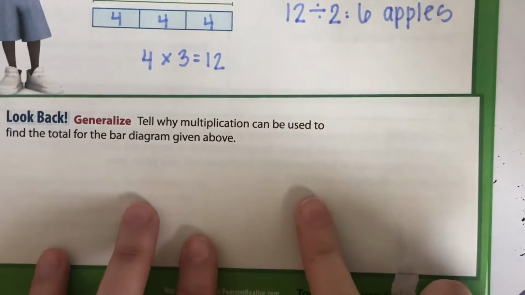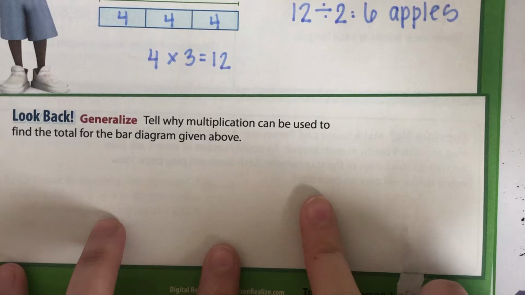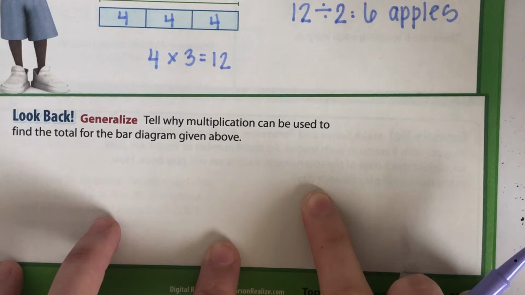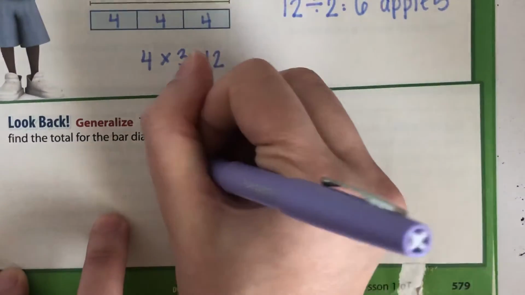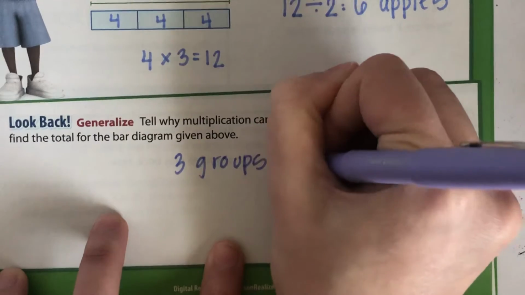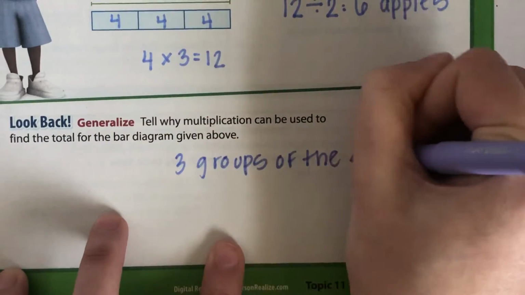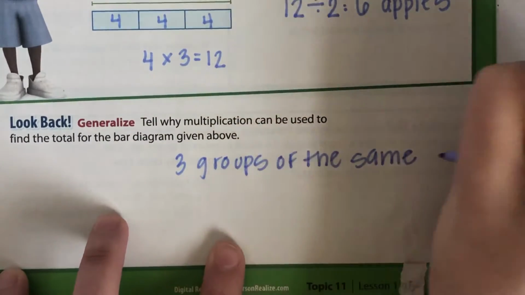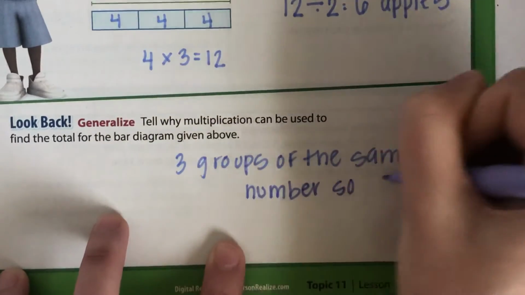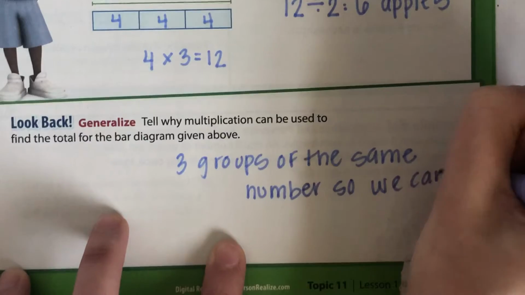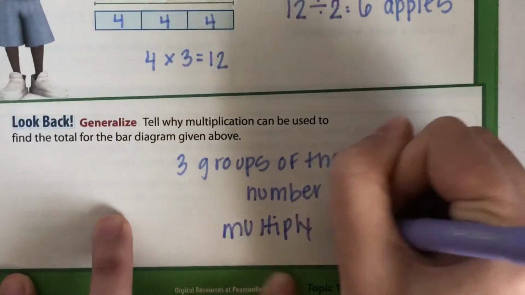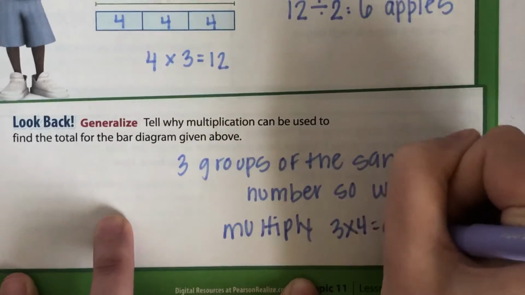Tell why multiplication can be used to find the total for the bar diagram given above. The diagram shows there are 3 groups of the same number. So we can multiply. 3 times 4 equals our answer.